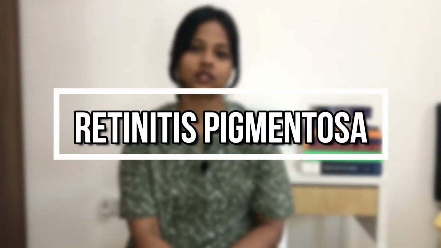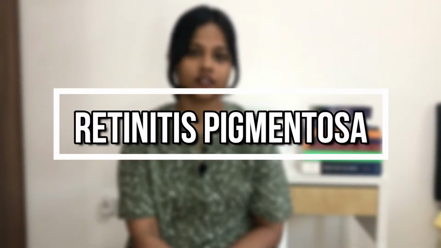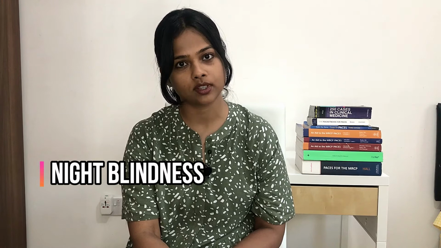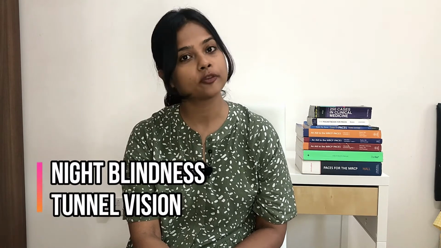Now let's look at the common cases that you can expect as a fundus examination station. First and foremost, retinitis pigmentosa. This is a diagnosis that can be very well arrived at by history itself. Focus on three main parts of history. Number one, night blindness, which is the very common presentation of retinitis pigmentosa. Number two, loss of peripheral vision.